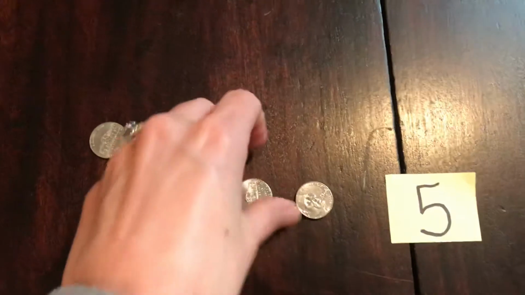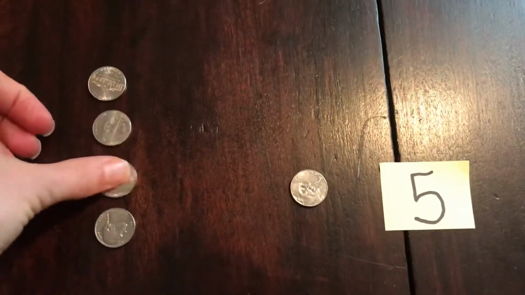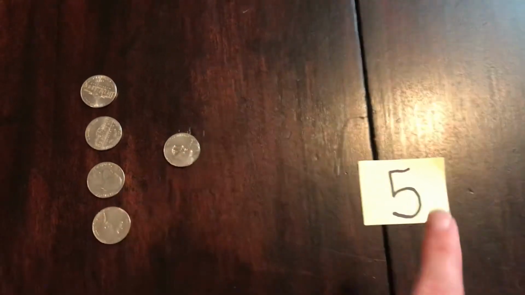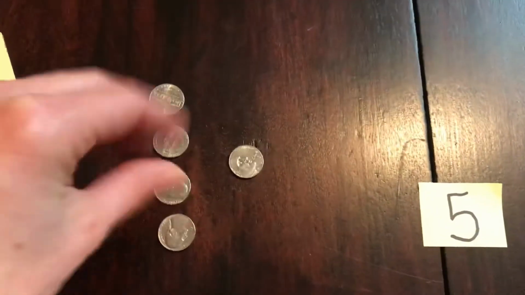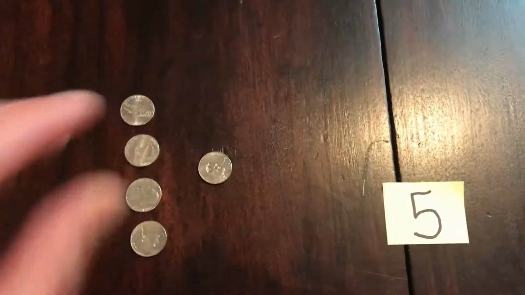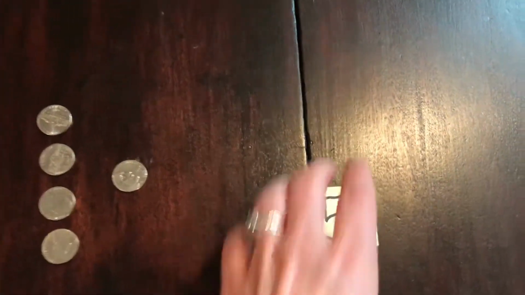Or you could say 3 and 2 is 5. You could say 4 and 1, put them together, and that also makes 5. So separating the coins out, knowing when you put them together, that makes 5.